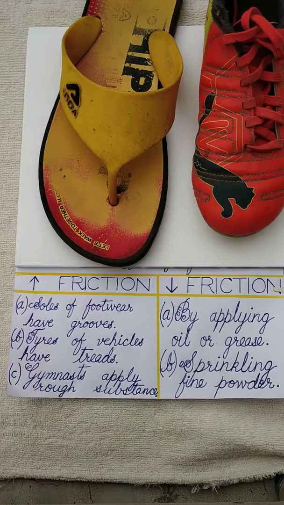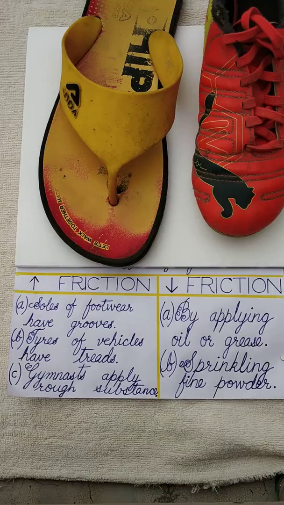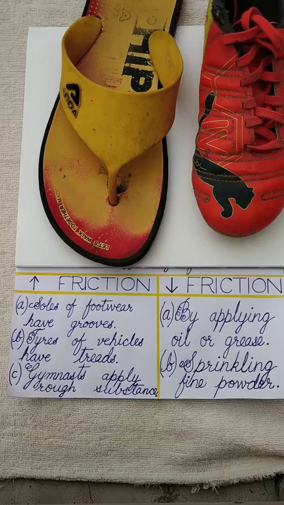But mostly we reduce friction by applying oil or grease in machines where the surface is rubbed. The oil or grease forms a thin layer between rubbing surfaces so that they do not rub against each other. And by even sprinkling fine powder on something like a carom board, which makes the board smooth so that the striker slides easily on the board.